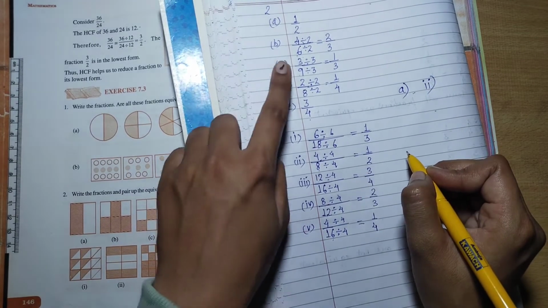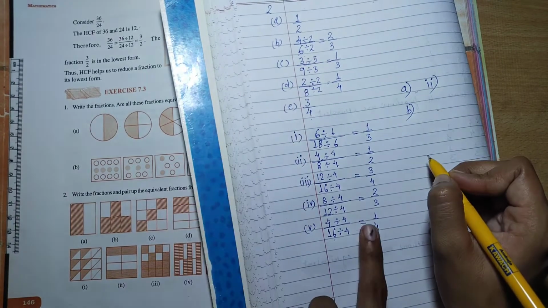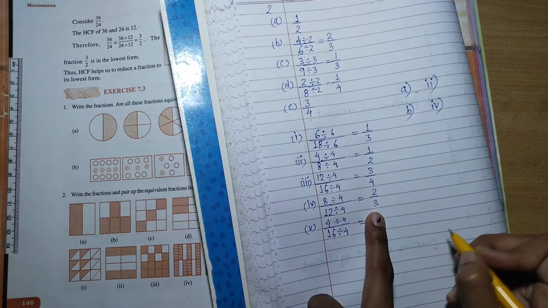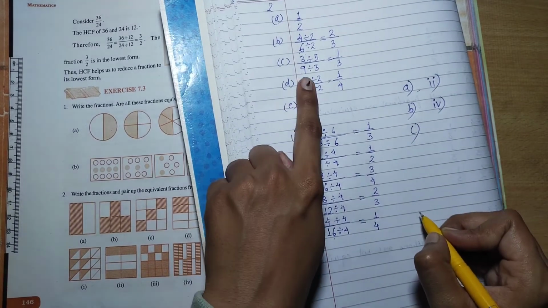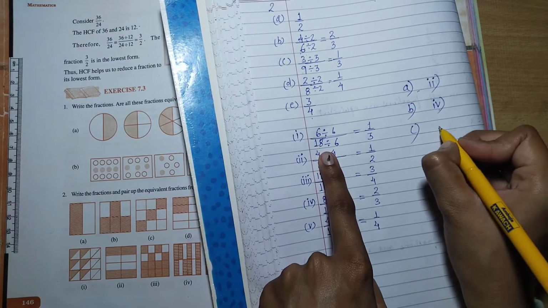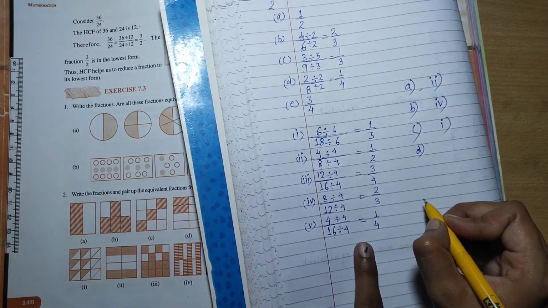Okay. Then 2 by 3. B represents 2 by 3. So 2 by 3 is the fourth number. We will put the fourth number. Then C, number 1 by 3. So 1 by 3 is which number? First number. Then D, we will see 1 by 4. 1 by 4 is which number?